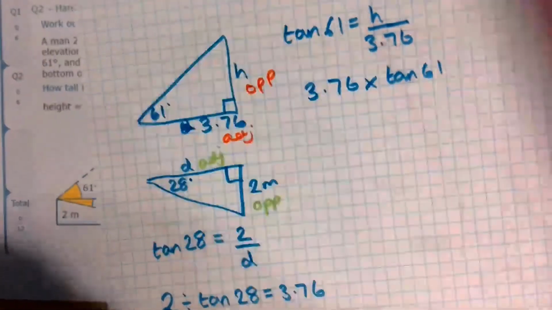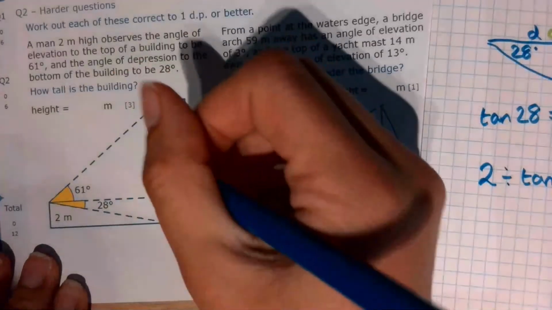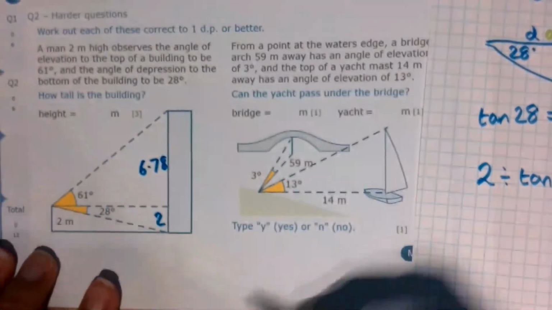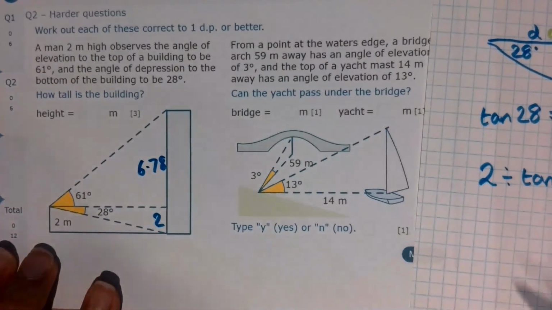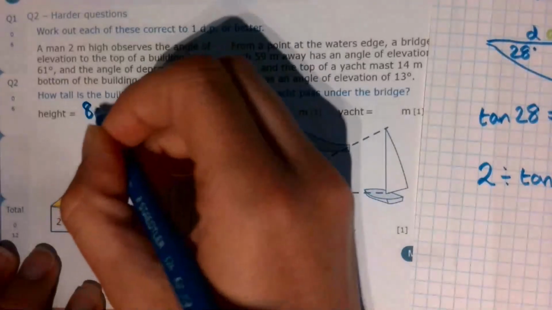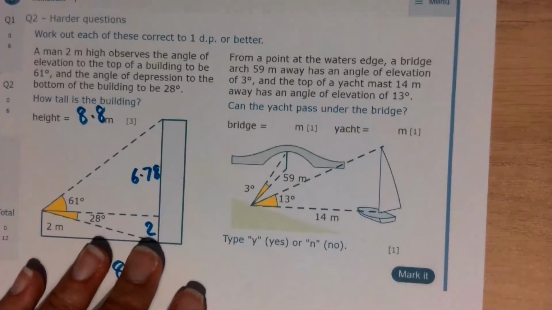Let's just go for 6.78. So that tells me that this is 6.78. This is 2. So how tall is the building? 8.78. We want it to one decimal place. It's going to be 8.8.